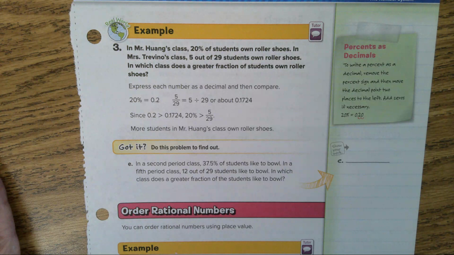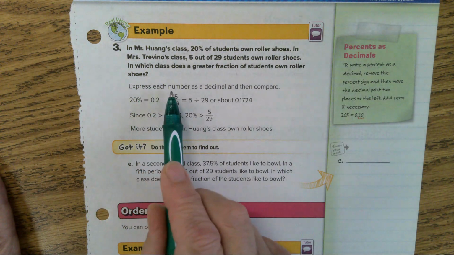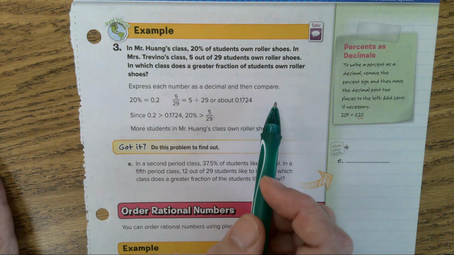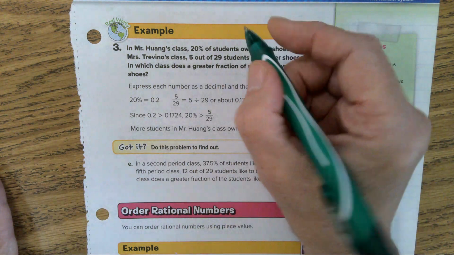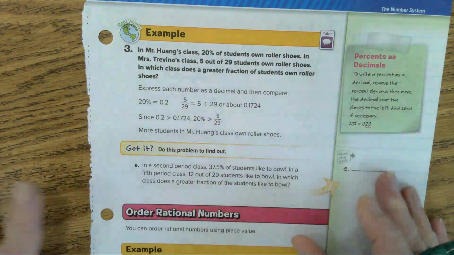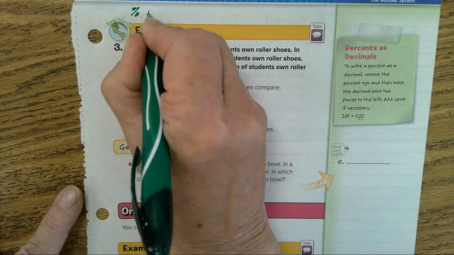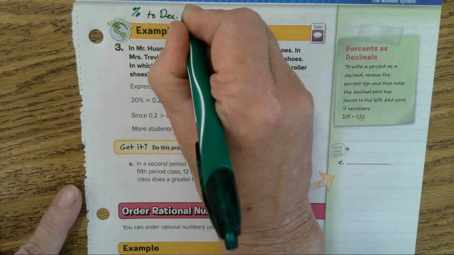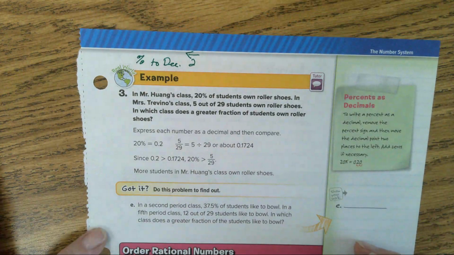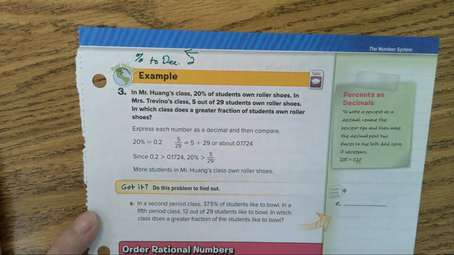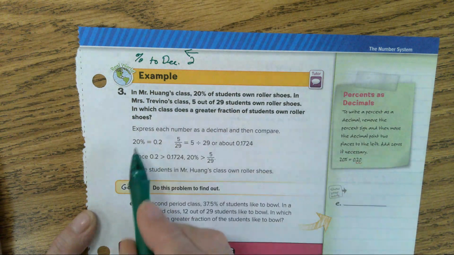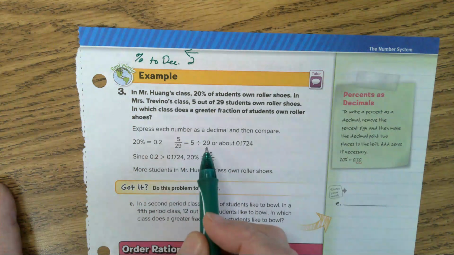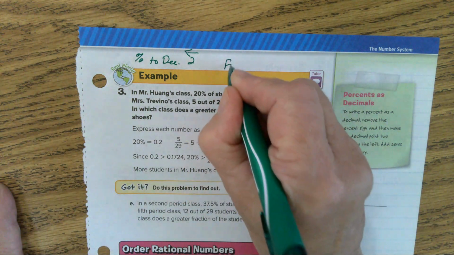Problem's about. So, express each number as a decimal and then compare. Kids, to change 20% to a decimal, you move the decimal point 2 places left. So to go from a percent to a decimal, you move the decimal point 2 places to the left. So 20% is 0.2.